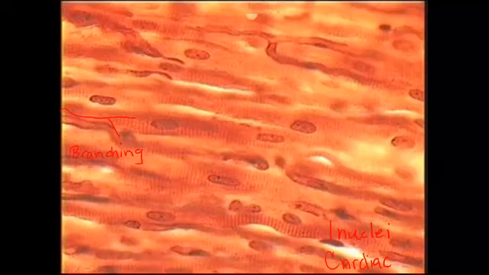Well, here's one. It's called an intercalated disc. And the intercalated disc, wow, I wish I could see some more. They're usually pretty prominent, but I'm having trouble seeing them. Anyway, they look like this, and they're all over the place. So that might be one there.